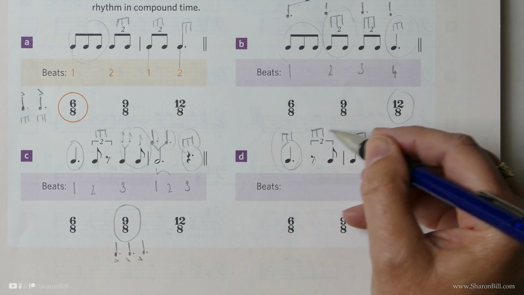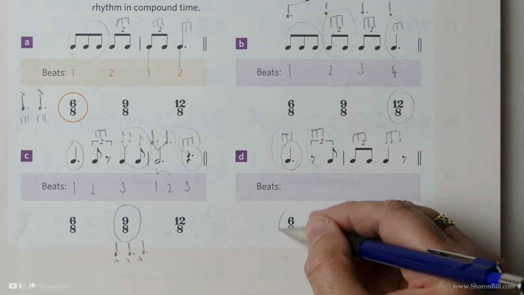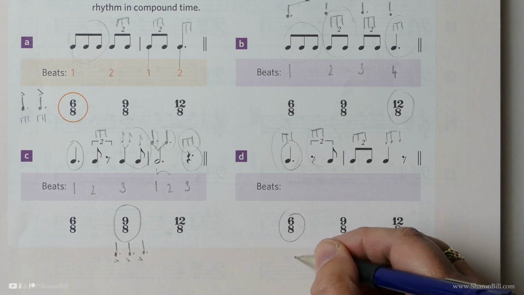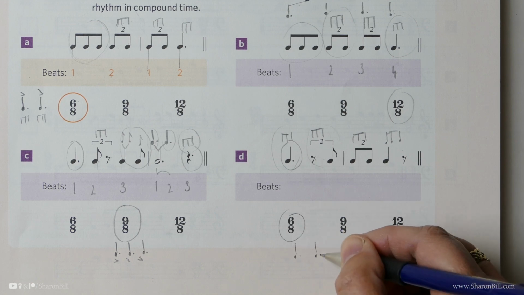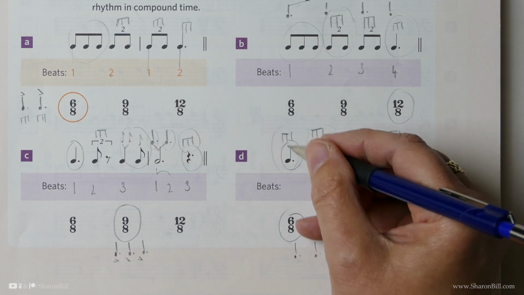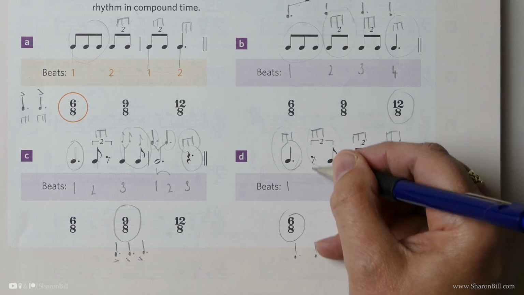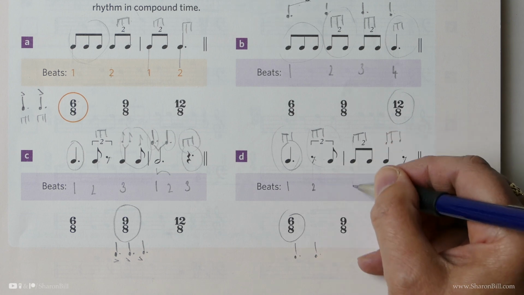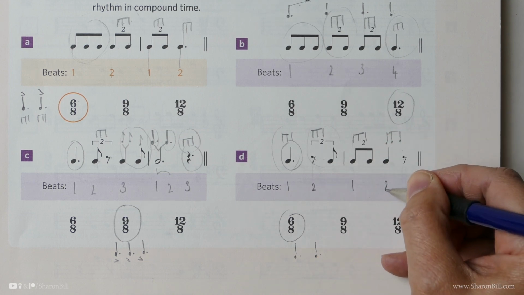So we can see 1, 2, 3, 4, 5, 6. We're in duple compound time. We need to show 2 dotted crochet beats per bar. So there's beat 1, there's beat 2, there's beat 1, there's beat 2.